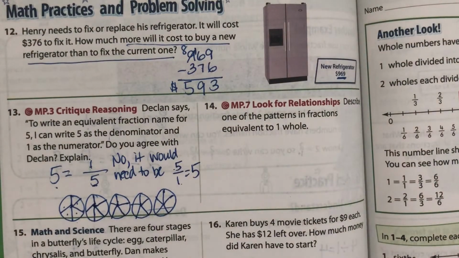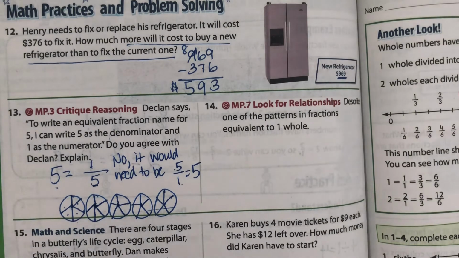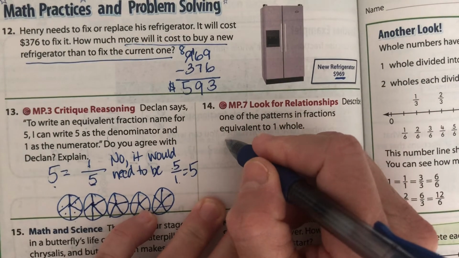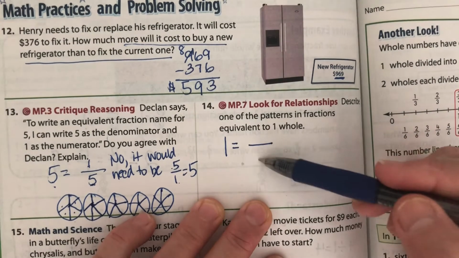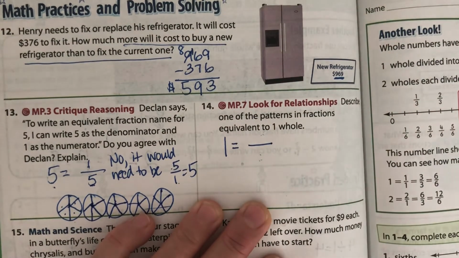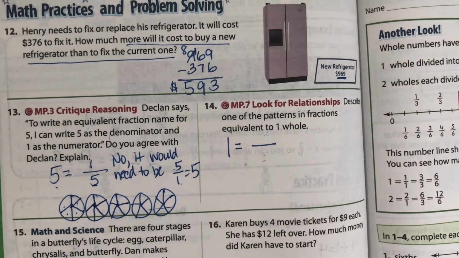Describe one of the patterns in fractions equal to 1. Okay, if you want whole number 1, they're asking you, what's the relationship or the pattern? What's always true about the numerator and the denominator? Okay, so pause it.